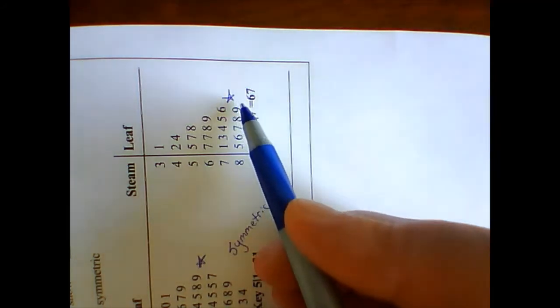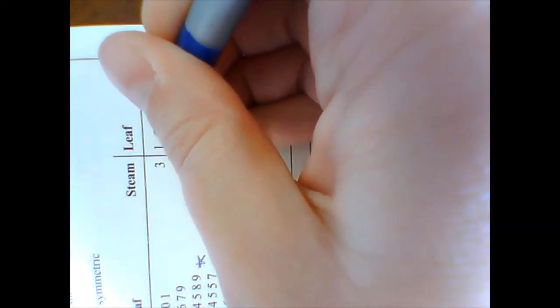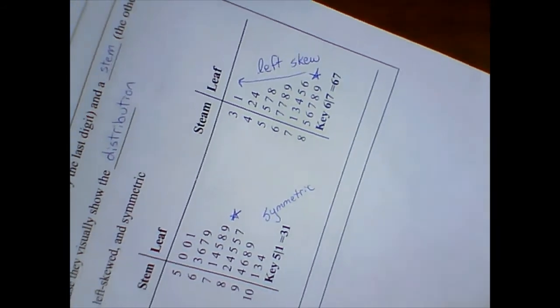Last but not least, again, you're going to look for basically the biggest collection of numbers, which are in the 70s and 80s. Remember, you want small numbers on the left, counting to big numbers on the right. And you name it after which side the tail's on. So this one, the tail is on the left side. That makes this left skew. And that's about all there is to distribution on stem and leaf.